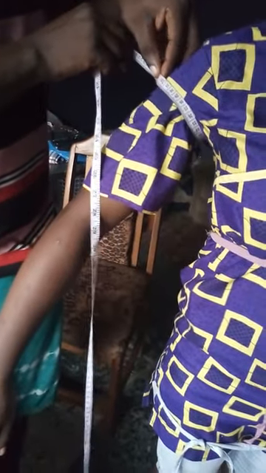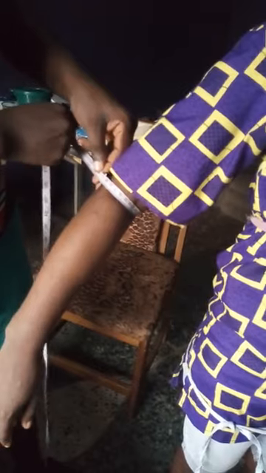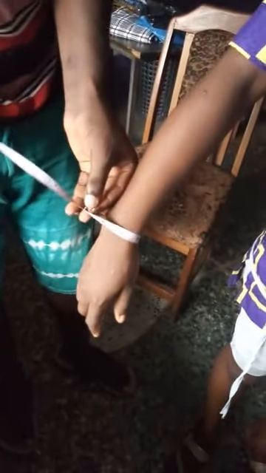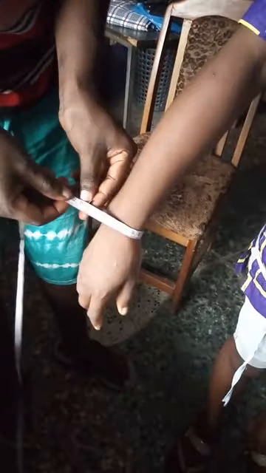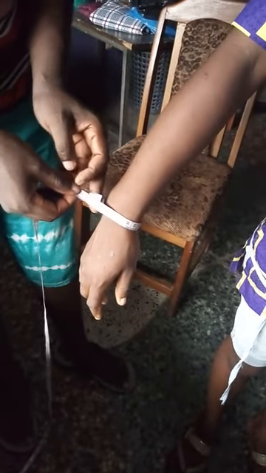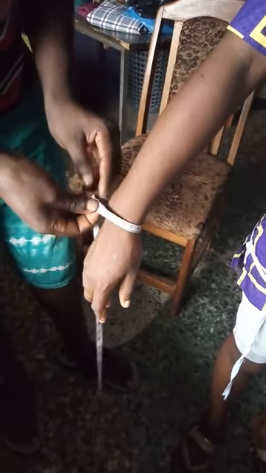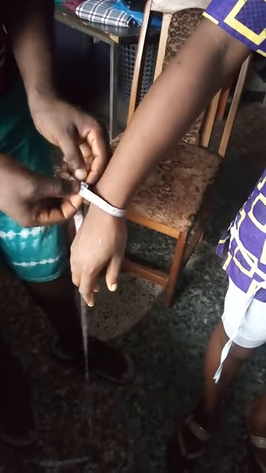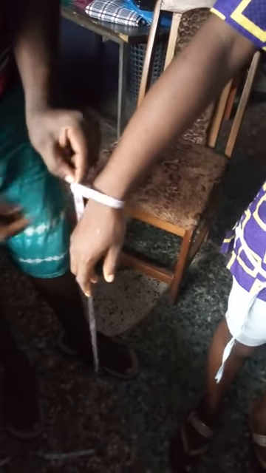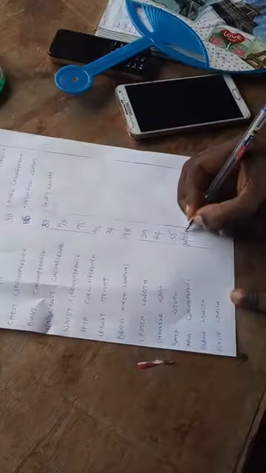Arm circumference is going to be taken in 3 categories. This is the first one. It is 31, 26, and 20. So I'm going to write it like this: 31 stroke 26 stroke 20. That's how I write this.